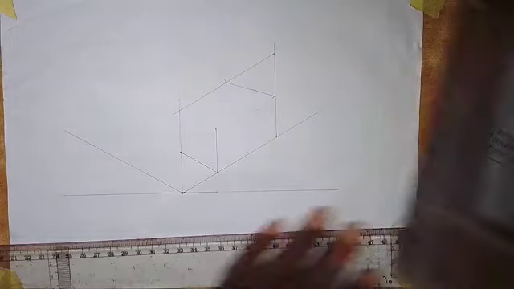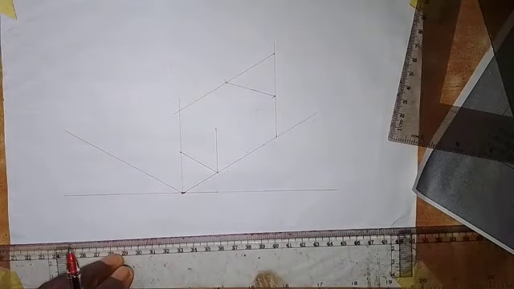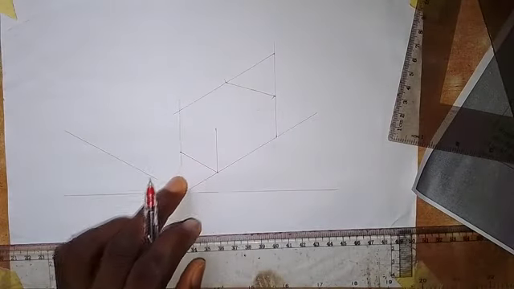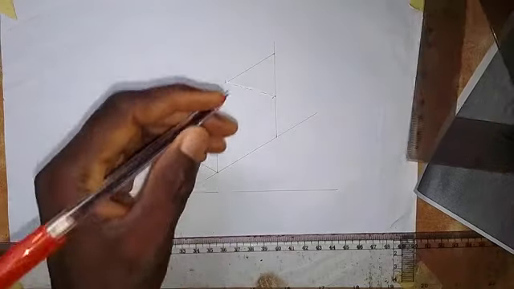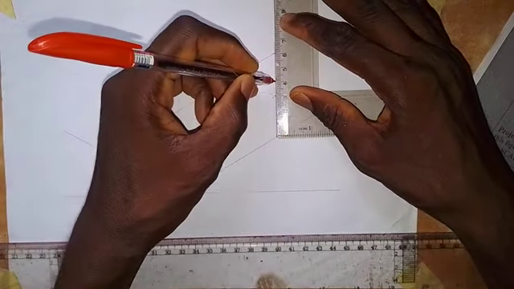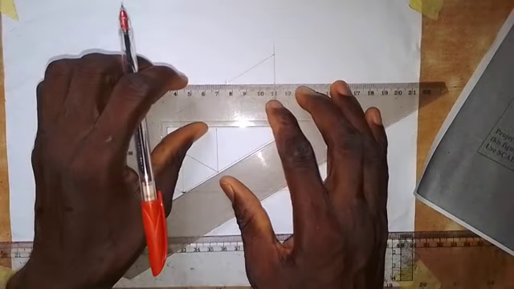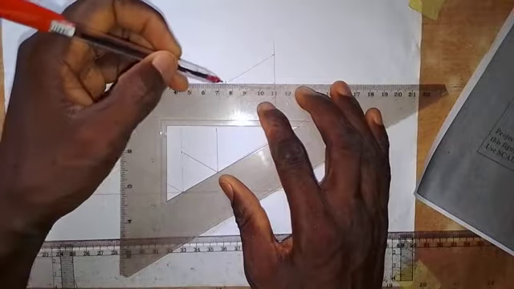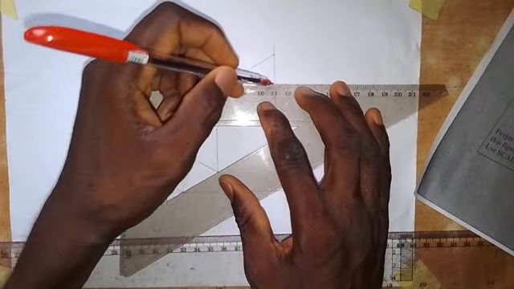I'm supposed to take 20 millimeters, so I need to rub off this line. So I will take 20 millimeters down from here. This is 20 millimeters. So I will join it with this 40 that I've taken. We join like this.